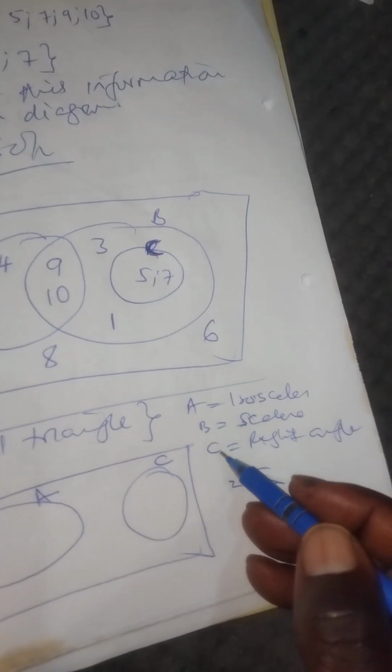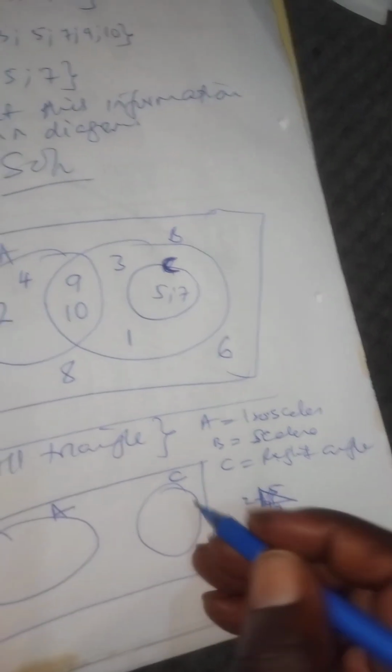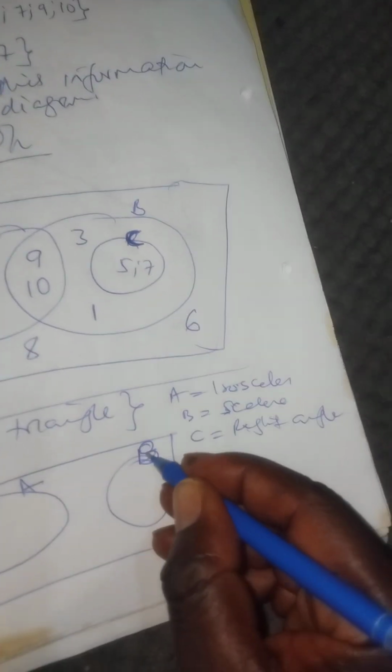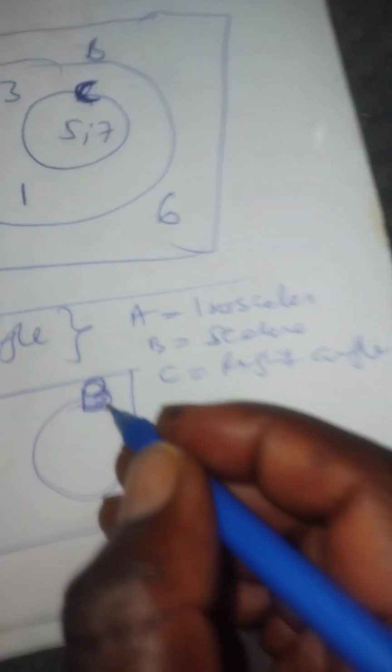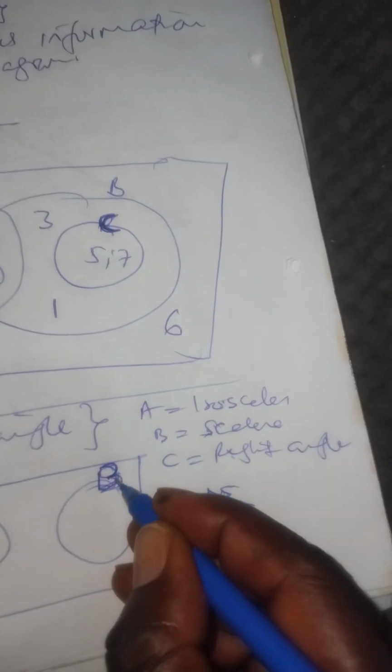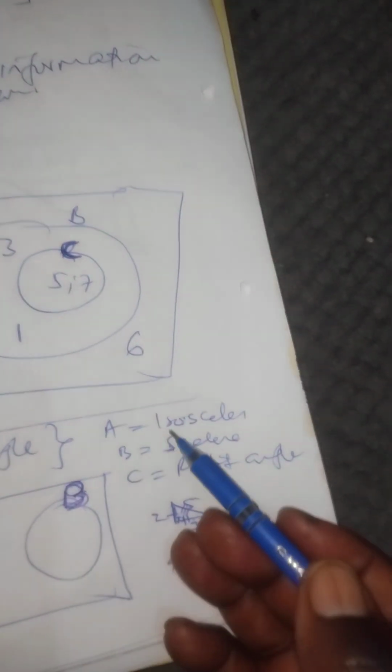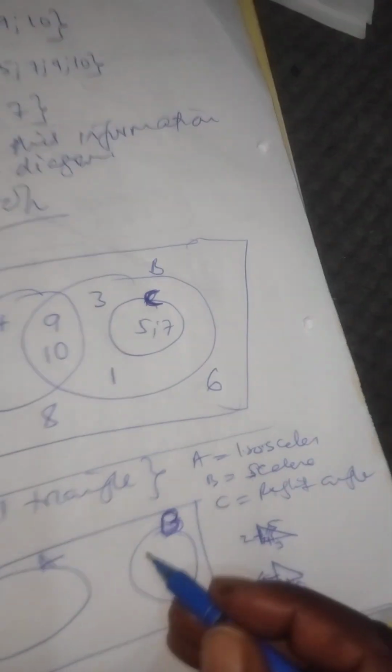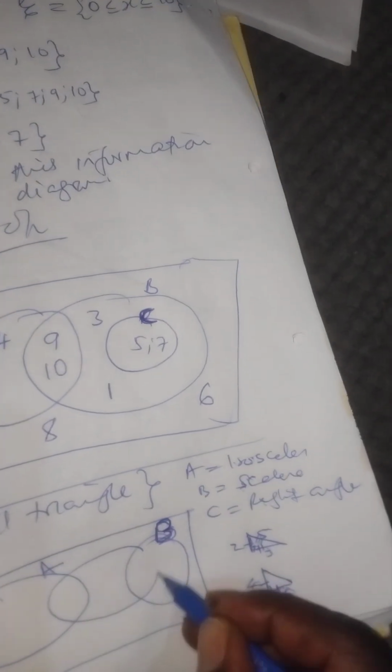Set A and B, they will never intersect here, because no isosceles triangle can be scalene. But set C now can be found in both, like this.